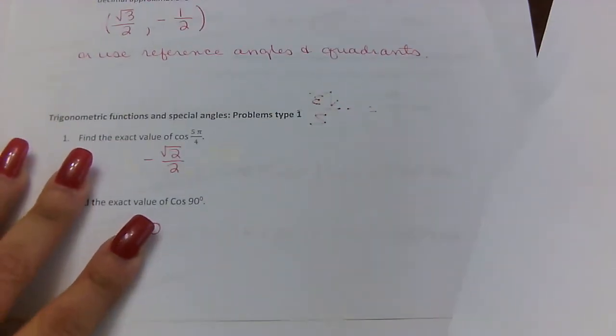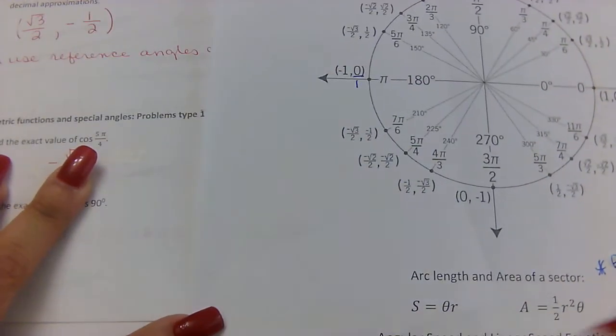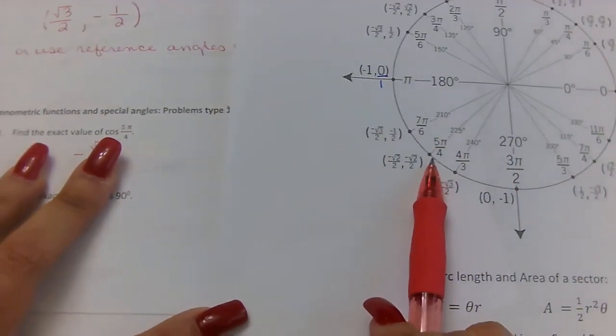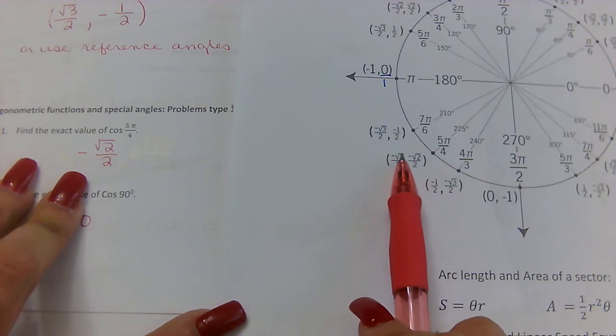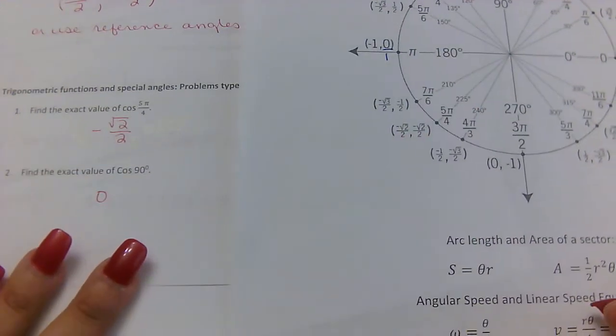For the next part, it says find the exact values. Cosine 5 pi over 4. Here's 5 pi over 4. Cosine is the same thing as your x value, so you're going to take your x, and that's the answer for that one. Okay.